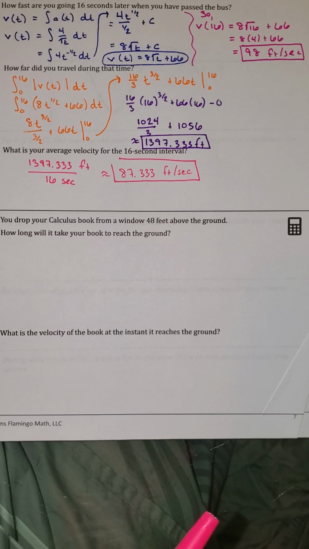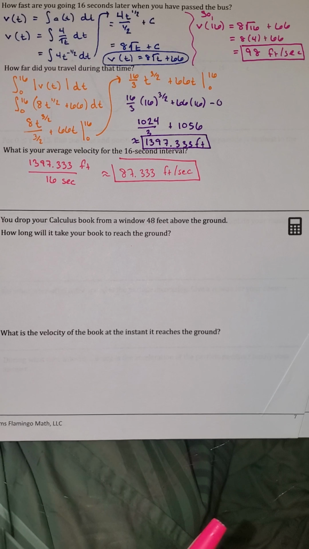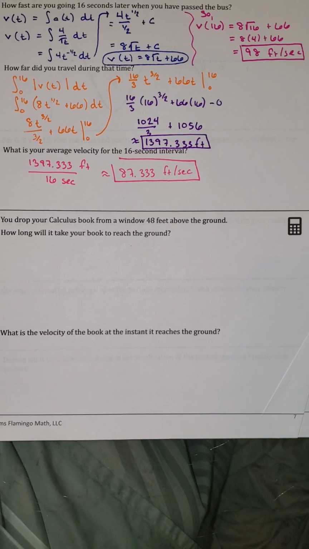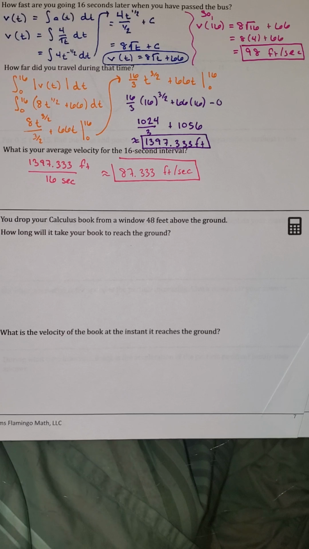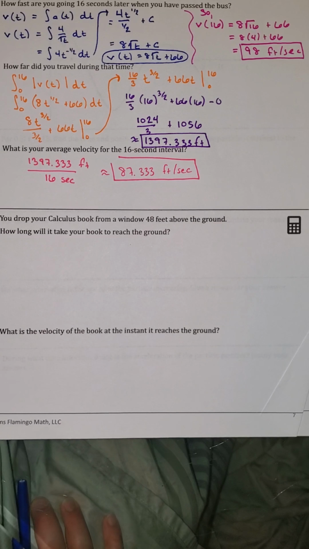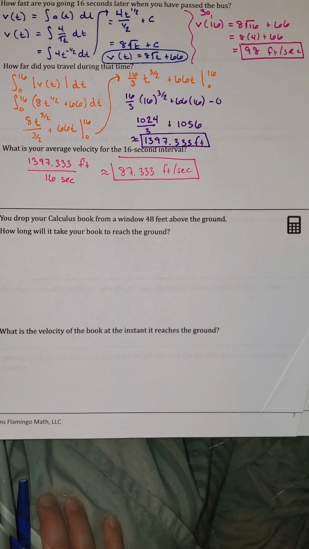All right, example 6, and I do want to do example 7 also. Example 7 is really good. You'll love it.